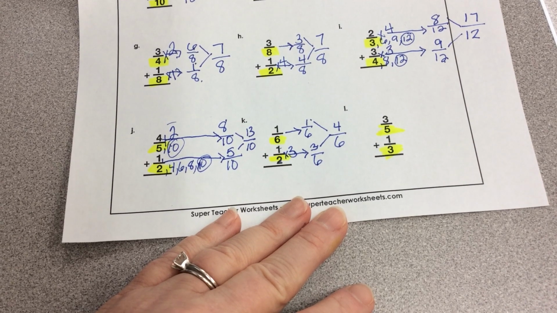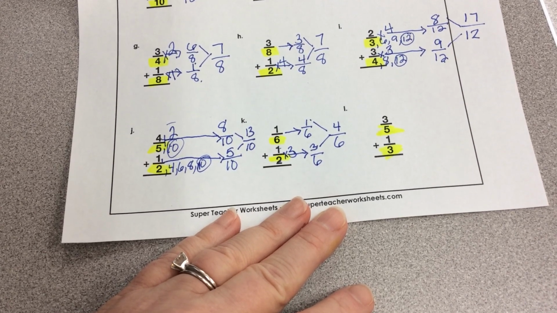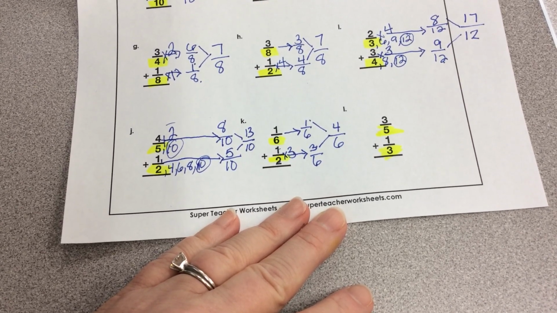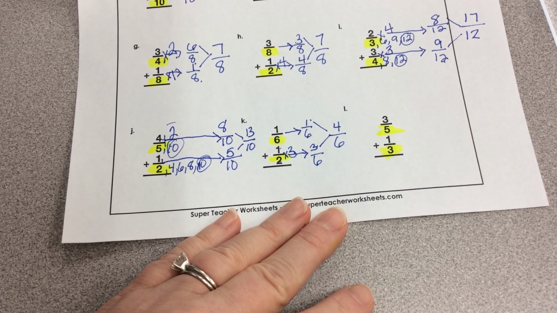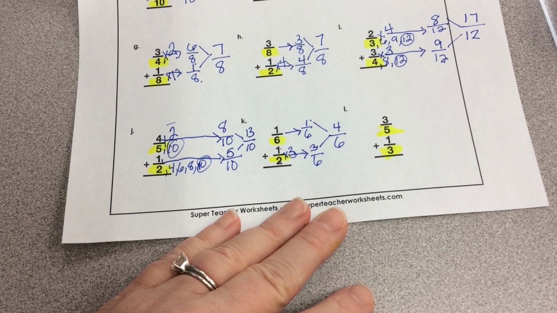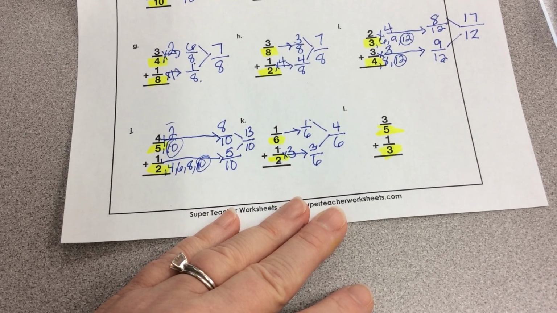No, this already was a 6, so you just multiply by 1. This one, you have to multiply by 3. All right? Wait, but that equals 6 over... No. 1 times 3 equals 3.